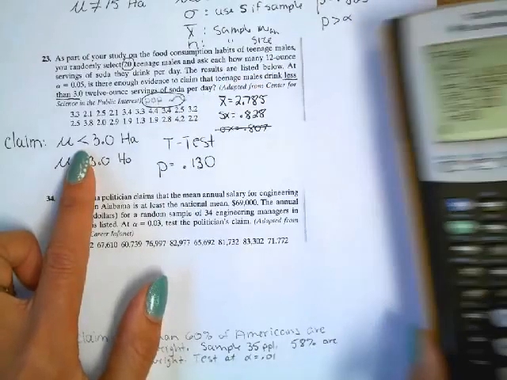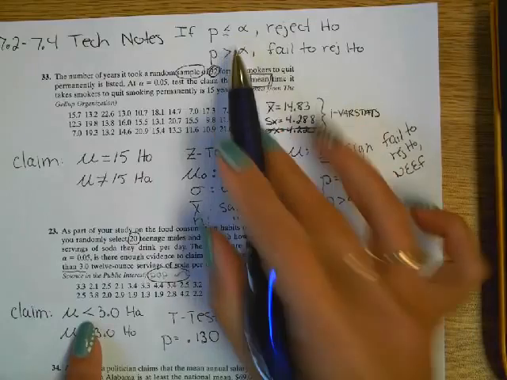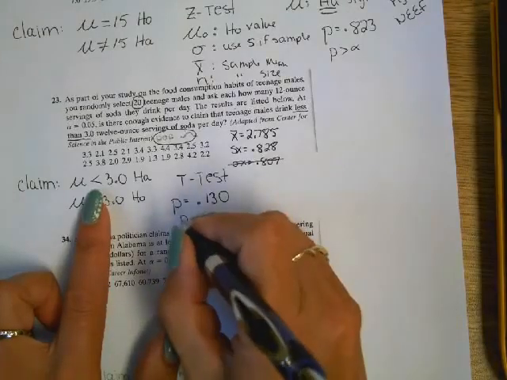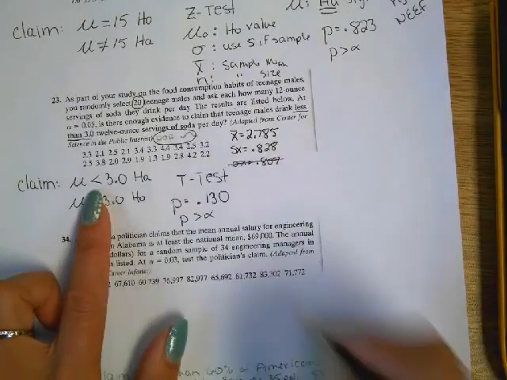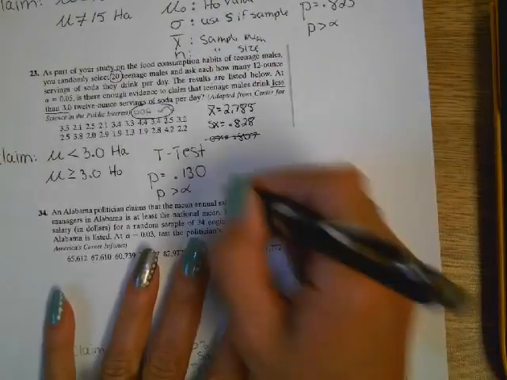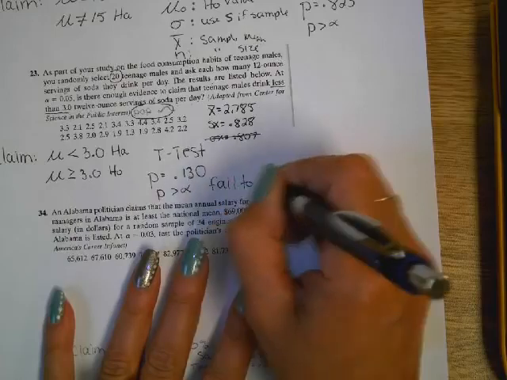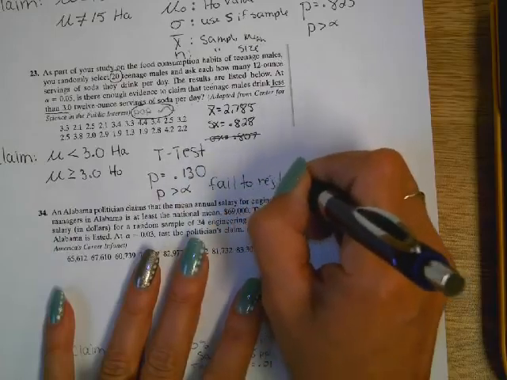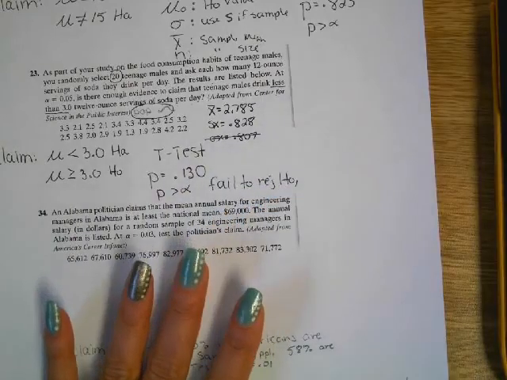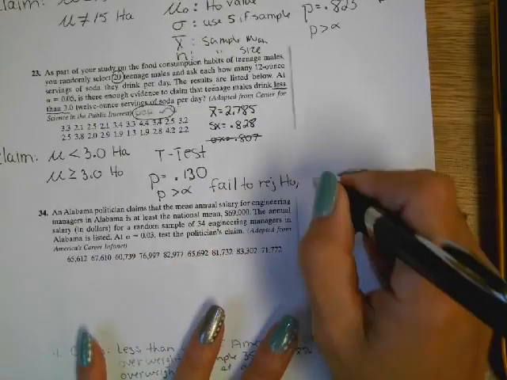How is P comparing to alpha? Because that's how we make our decision from the top here. P is greater than alpha again. So that means we will fail to reject the Ho. Using the chart, neat this time.